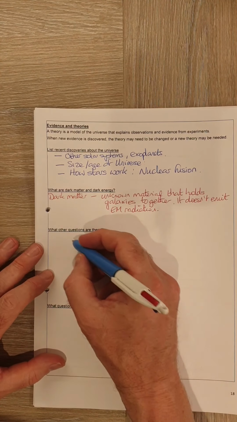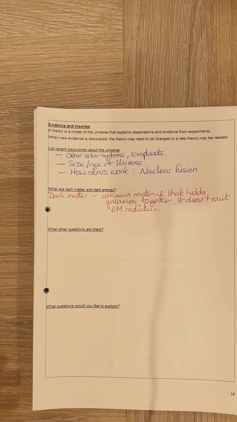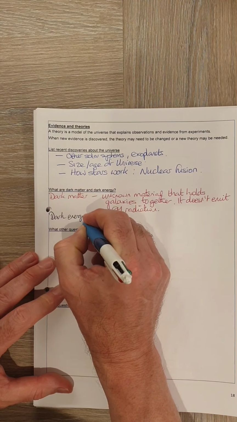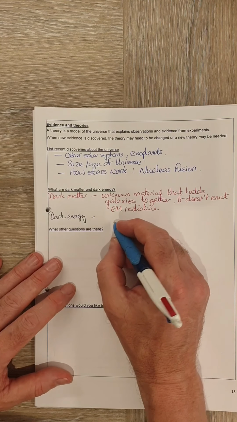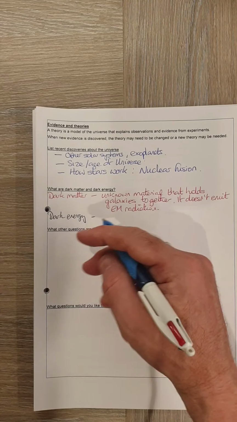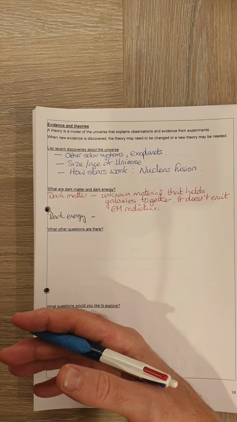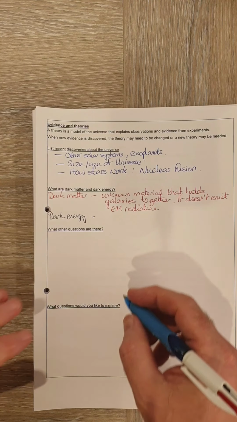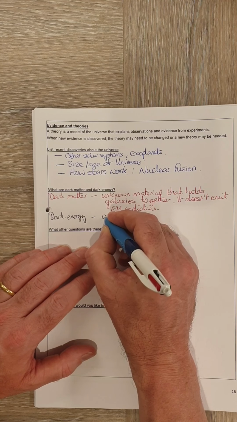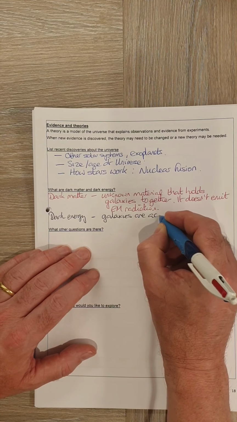The second thing is dark energy. And in some ways, this is even more mysterious. One of the things I've said already is that the Big Bang model suggests that the universe expanded and is continuing to expand. But with recent observations, they discovered that the galaxies are accelerating.